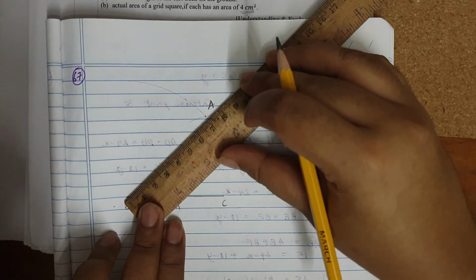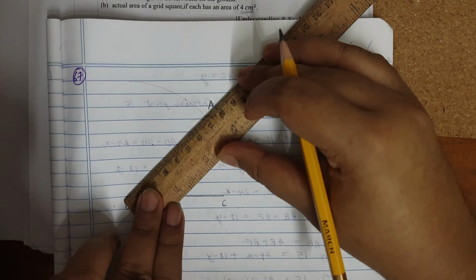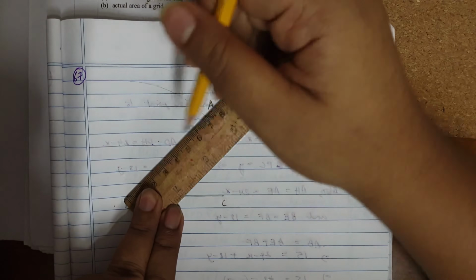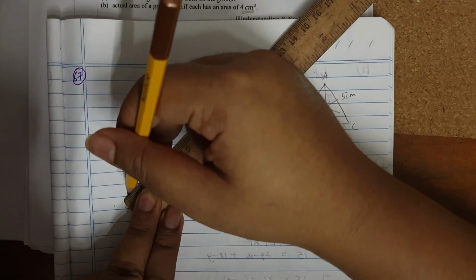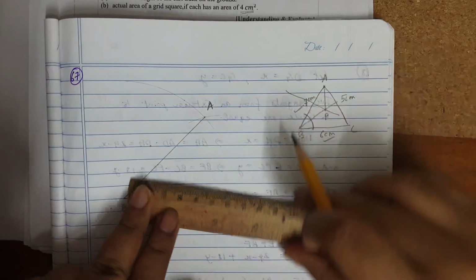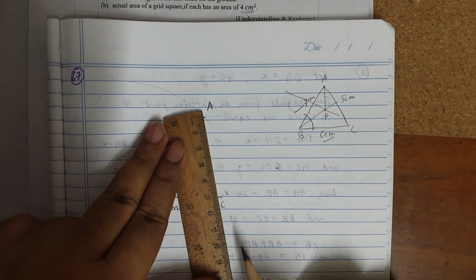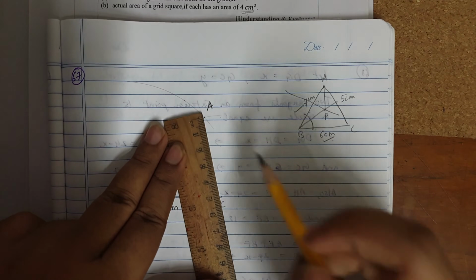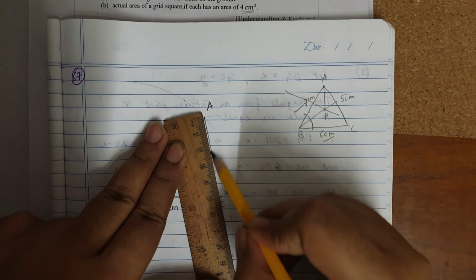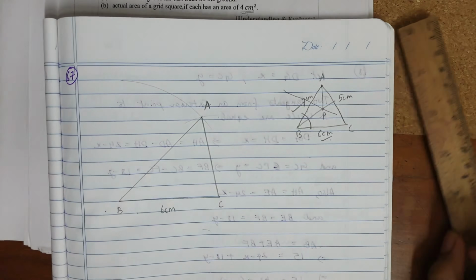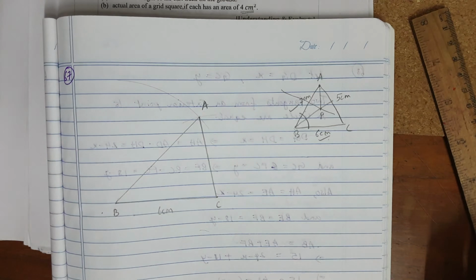So you'll see that AB will be 7 centimeter. And AC will be 5 centimeter. So construction of triangle ABC is completed.